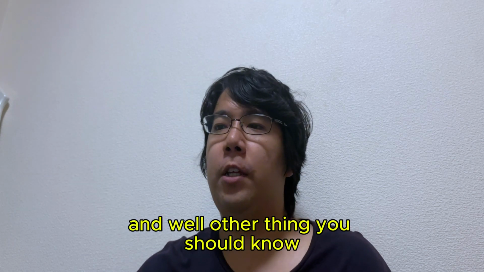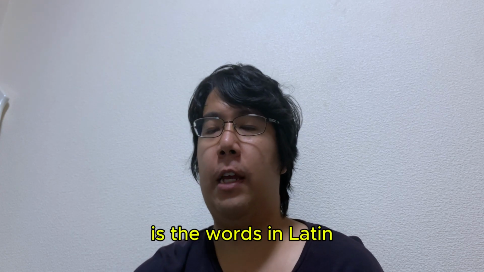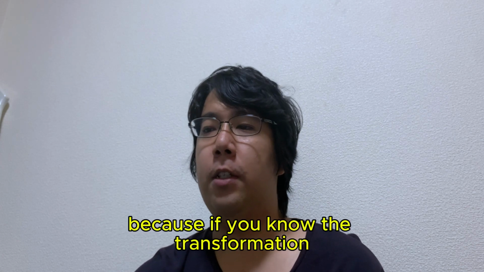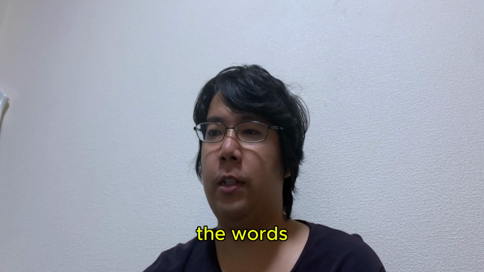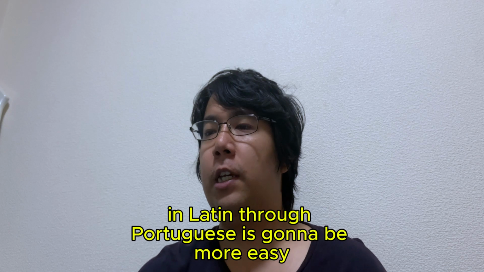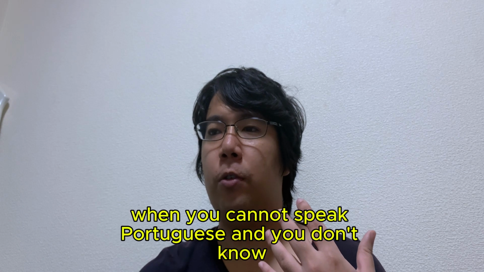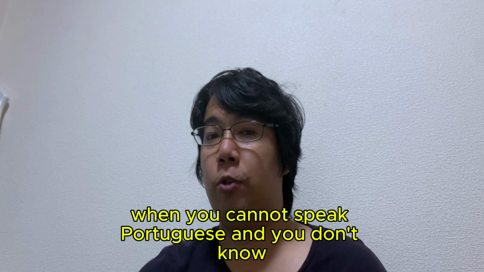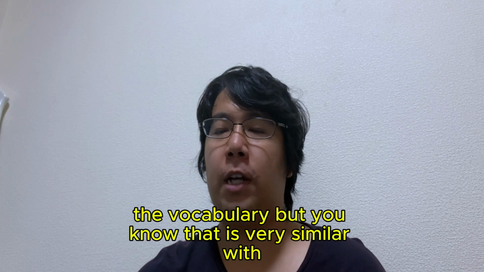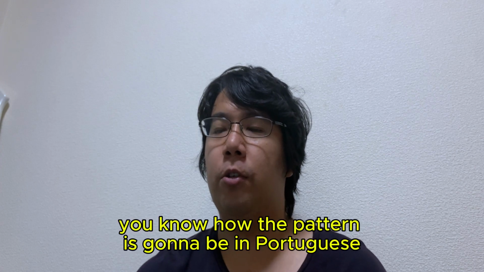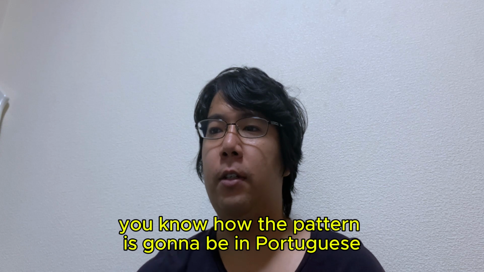And well, another thing you should know is how words in Latin became words in Portuguese. Because if you know the transformation of the words from Latin to Portuguese, it's going to be easier. So when you speak Portuguese and you don't know the vocabulary, but you know that it's very similar to your language, you know how the pattern is going to be in Portuguese.